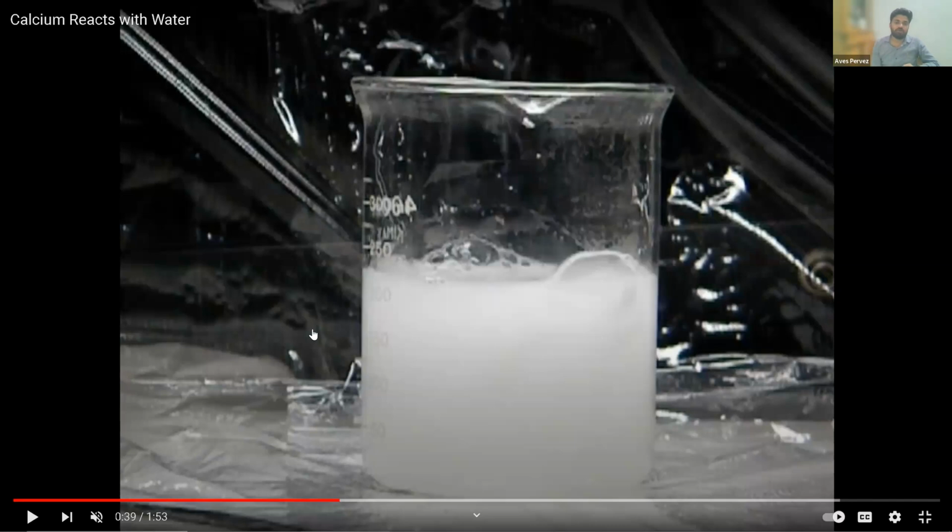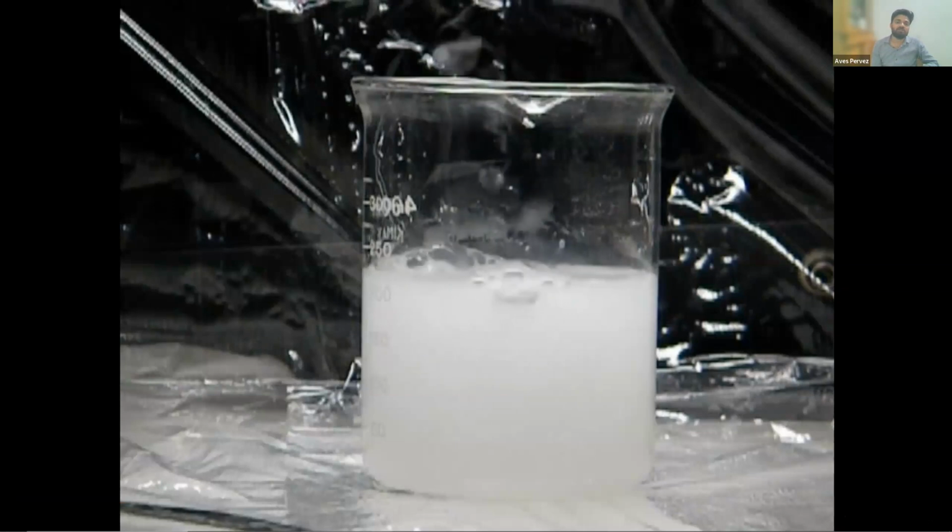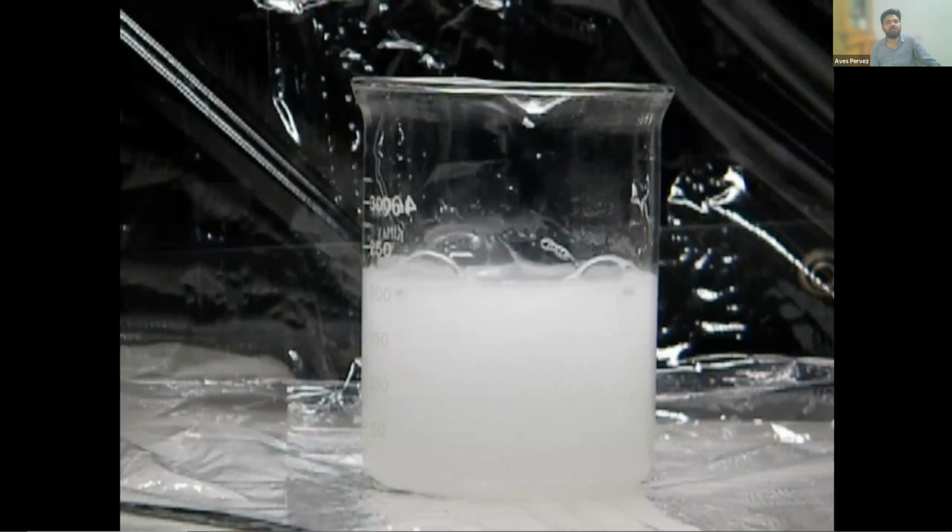So first of all, you can check that this metal calcium is floating over the surface, and these hydrogen gas bubbles are there, and this is reacting. This is the calcium metal which forms calcium hydroxide on reaction. So which gas is releasing over here? Hydrogen gas is releasing. This we have studied.